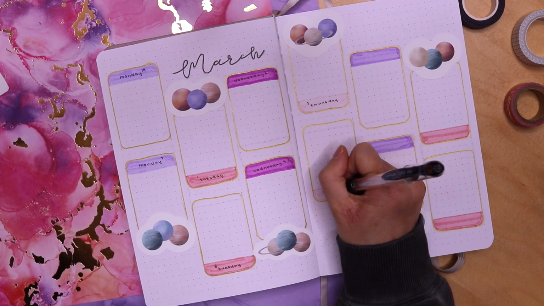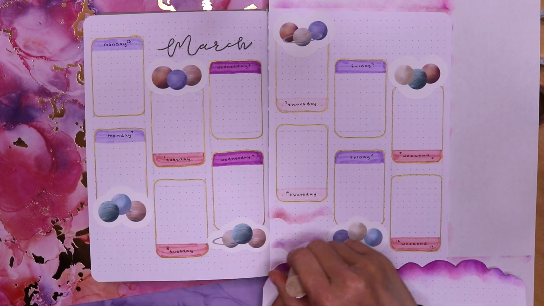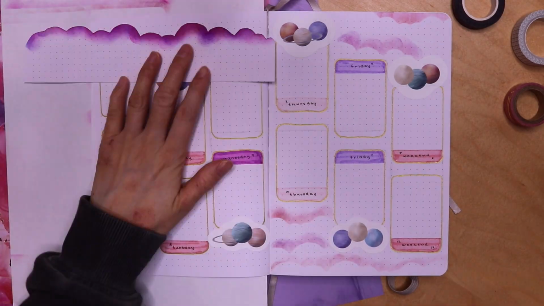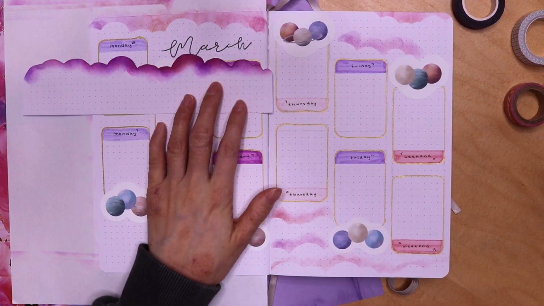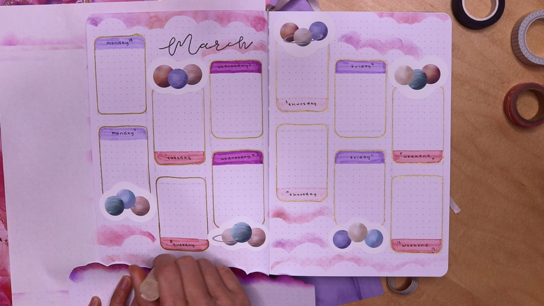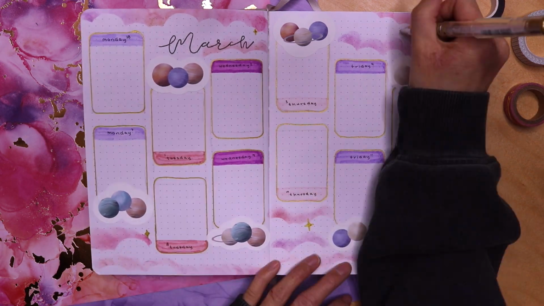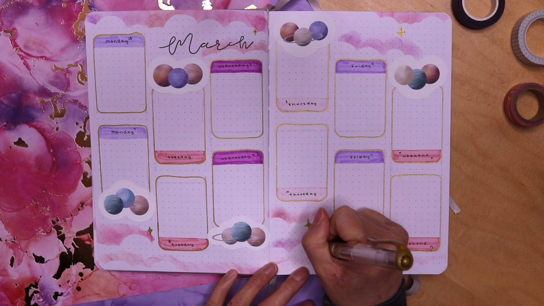I tried my best to not get any ink in the boxes or on the stickers that were already on the page. Luckily, it was quick and easy, so I just added the gold stars around the page and then I was finished.